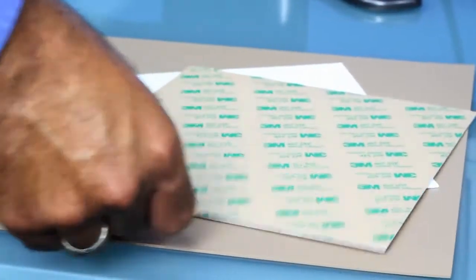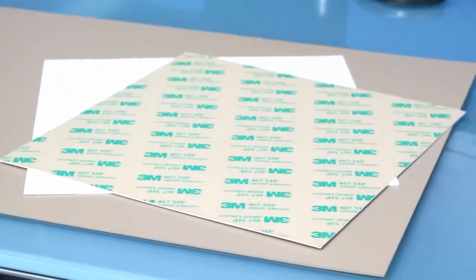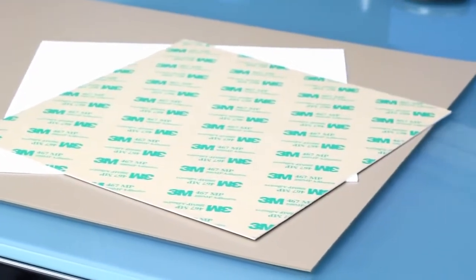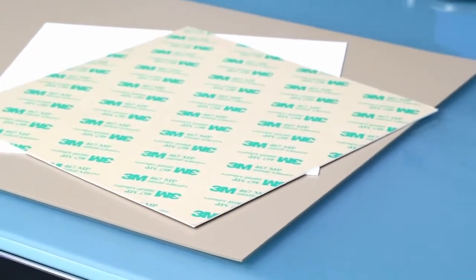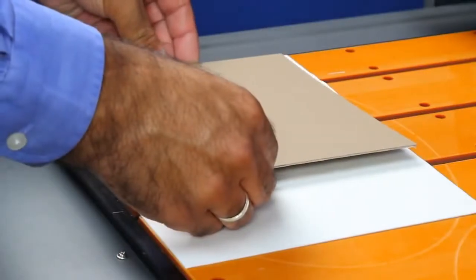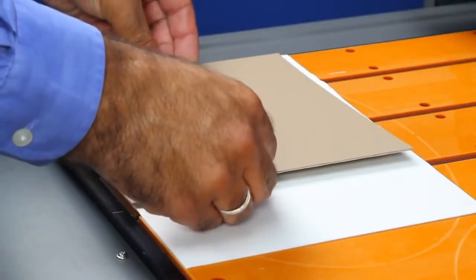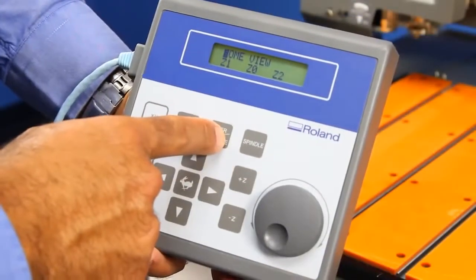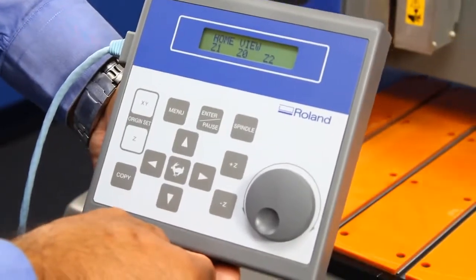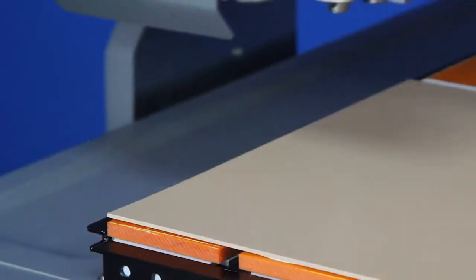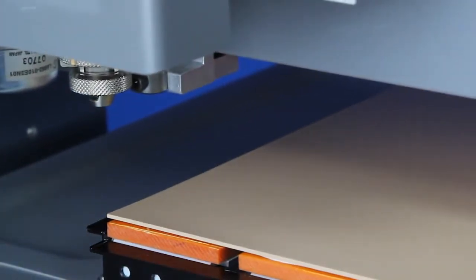ADA signage is a two-material process that requires both an ADA-compliant single-layer substrate and a tactile material. Begin by loading the substrate. Next, use the control panel to move the carriage into position. It should be located to the lower left corner of the material.